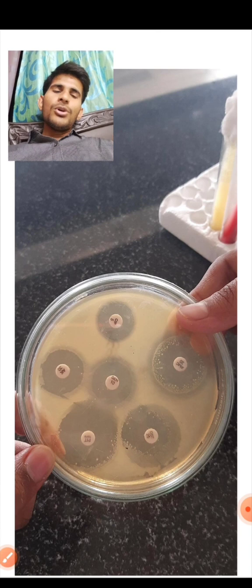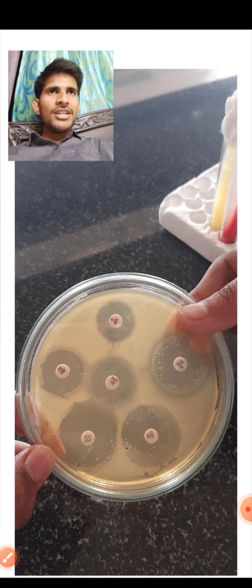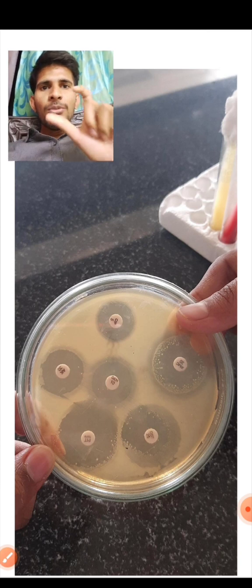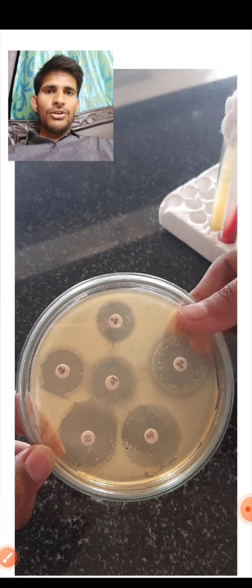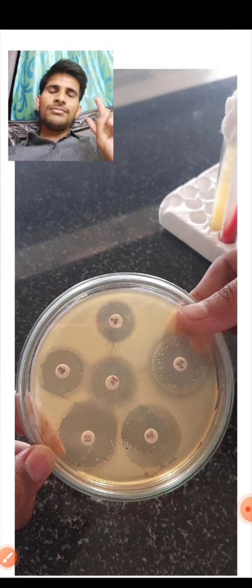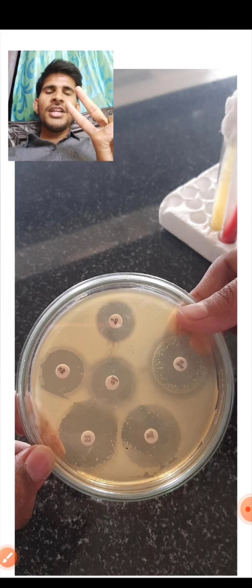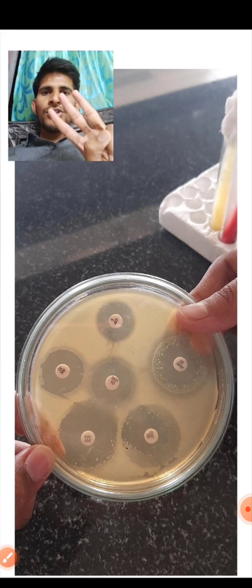Next, most famous and almost it will be kept only. It will be Mueller-Hinton agar, which is for antimicrobial susceptibility testing, and it is done by disc diffusion method. And we will take a vernier caliper and measure the diameter of that, and we will come to know how sensitive or resistant a bacteria is to an antibiotic. Okay, Mueller-Hinton agar, antimicrobial susceptibility testing, disc diffusion method.